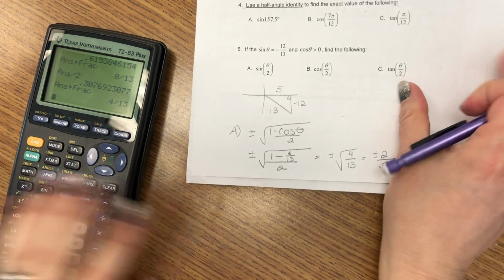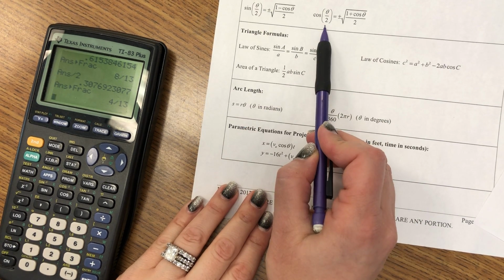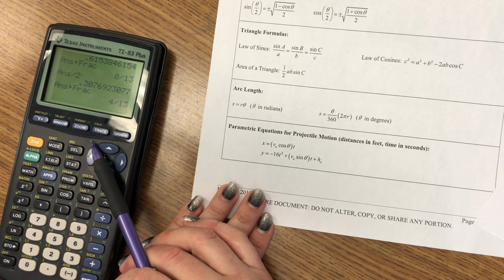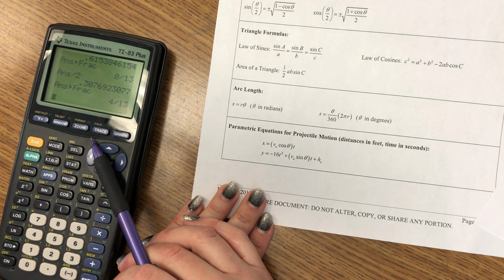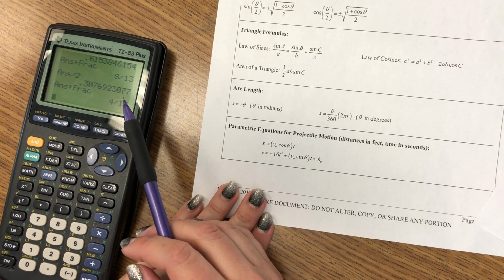And then you can use this same picture and do the cosine of theta over 2. I'm sorry, not pi, theta. And then tangent would be sine divided by cosine.